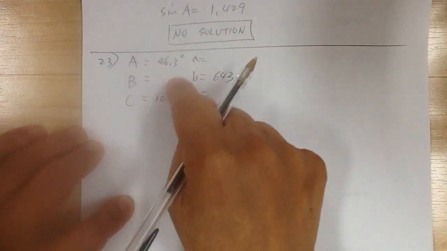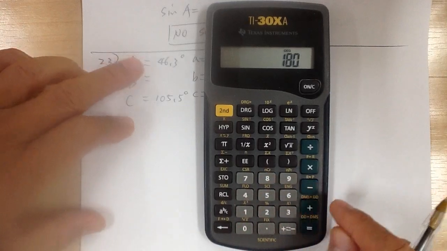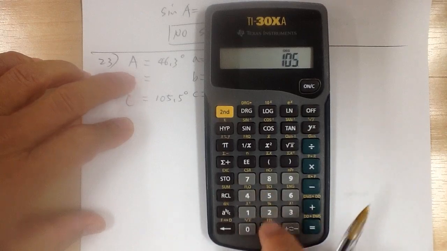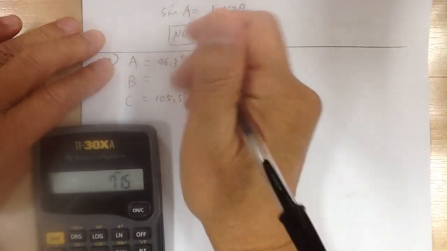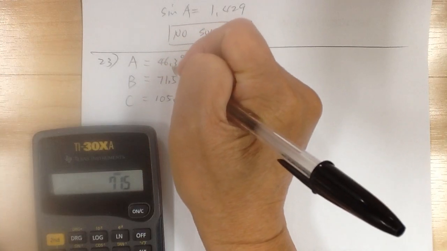Right away we can get the angle B. So 180 minus 46.3 minus 105.5 equals. Okay, so angle B is 71.5 degrees.